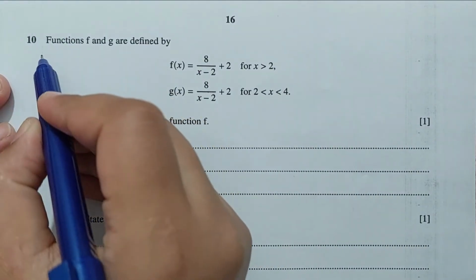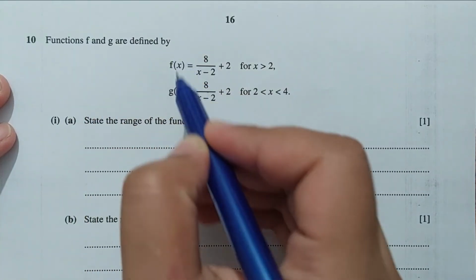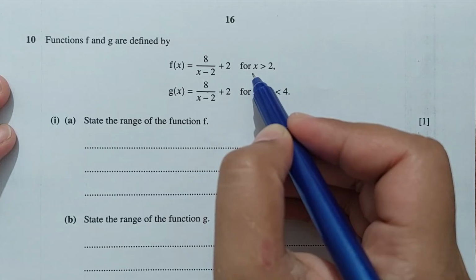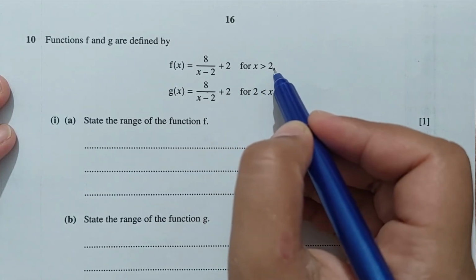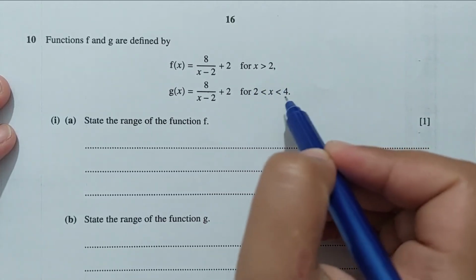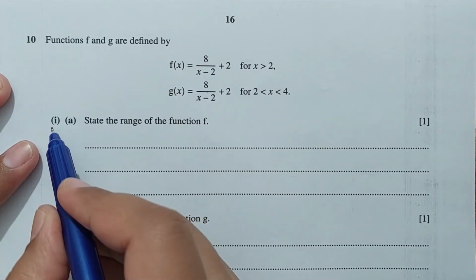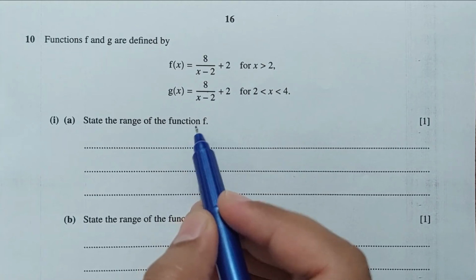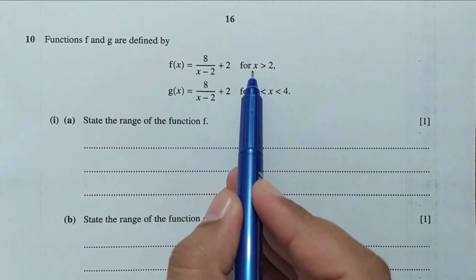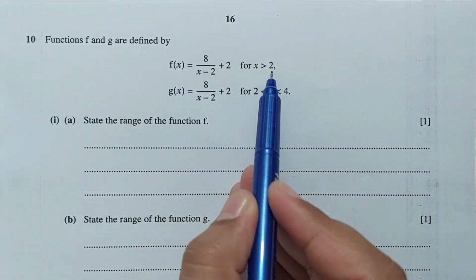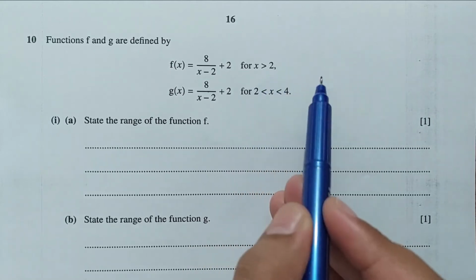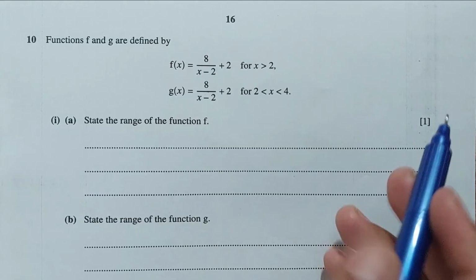Question number 10. Functions f and g are defined by, we have f of x and g of x, both are the same functions, but the domain of f is x is greater than 2, and here for g, x is between 2 and 4. Now for 1a, state the range of the function f. Okay, the domain of the function f we have given is x greater than 2. All the values of x that are more than 2, like 3, 4, 5, 6, 7 up to positive infinity.